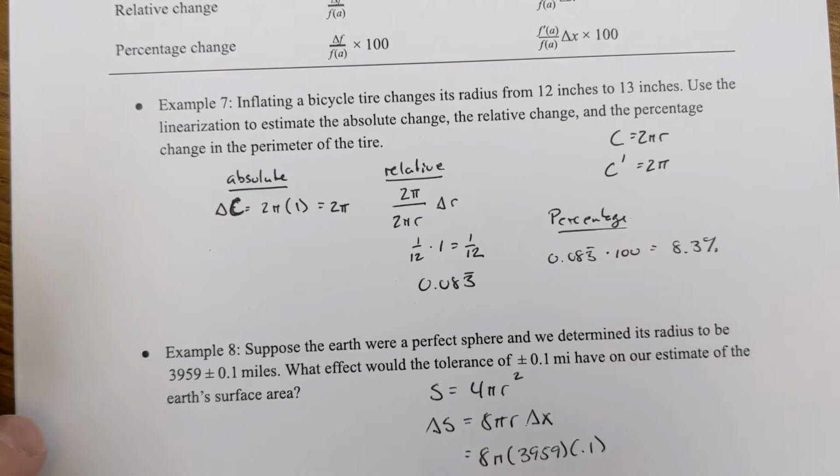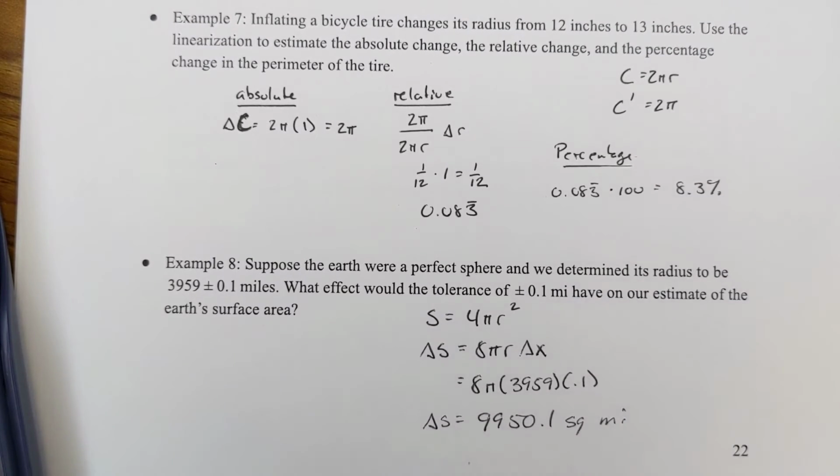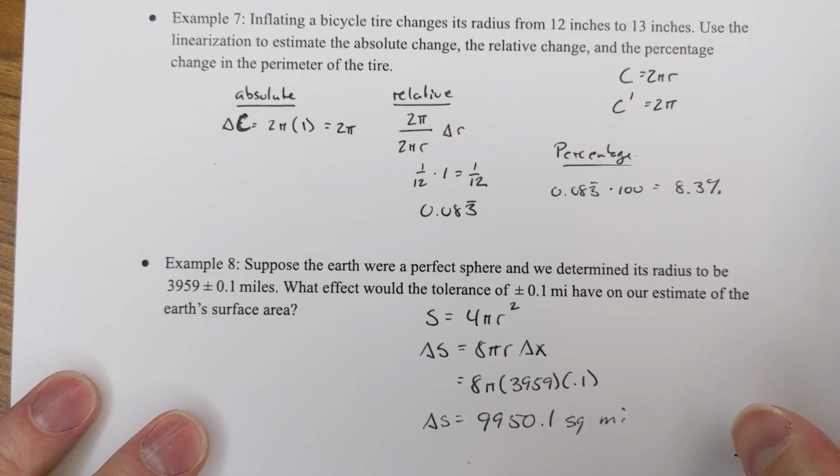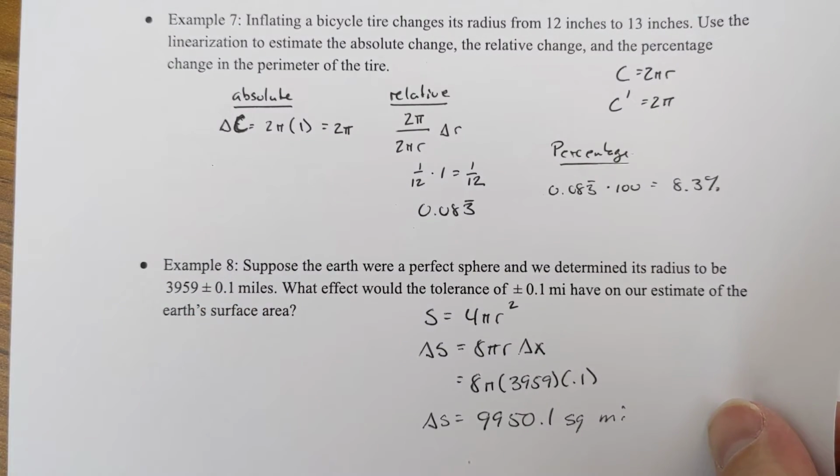So this comes out to be about 9950.1 square miles would be how far off we could be. So quite a bit by just having even a tenth at that point.